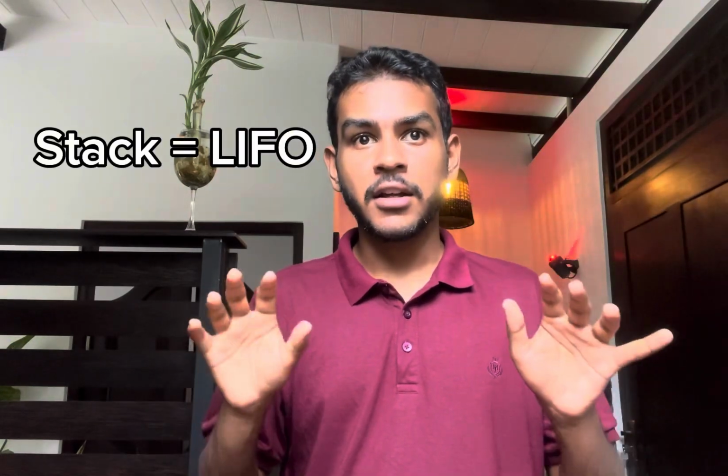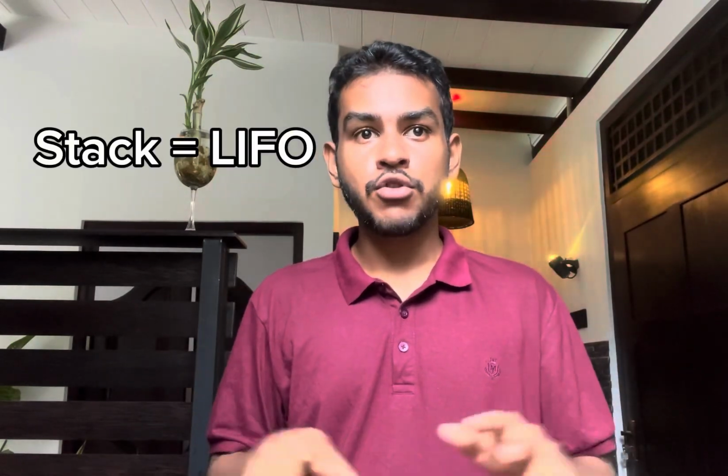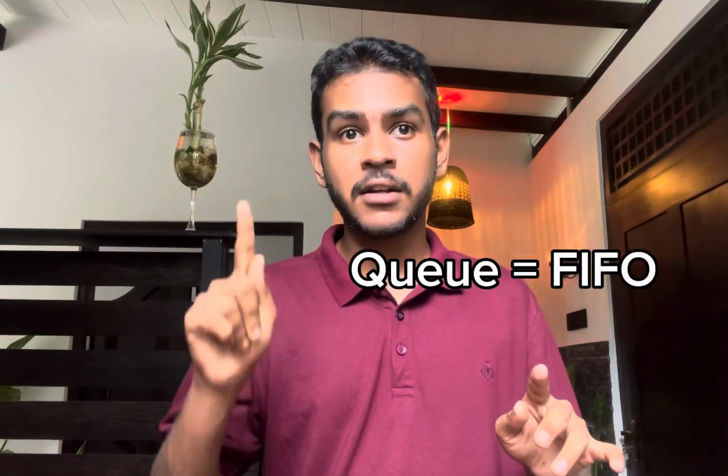A stack is a LIFO data structure, last in, first out. You push an element onto the top and pop it off from the top. A queue, on the other hand, is FIFO, first in, first out. You enqueue elements at the back and dequeue them from the front. So far, so good. But what if you need both behaviors in one structure?